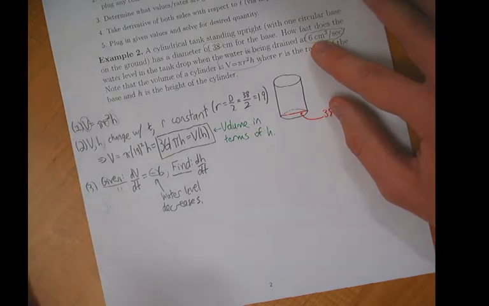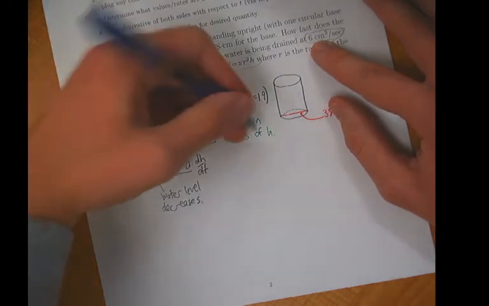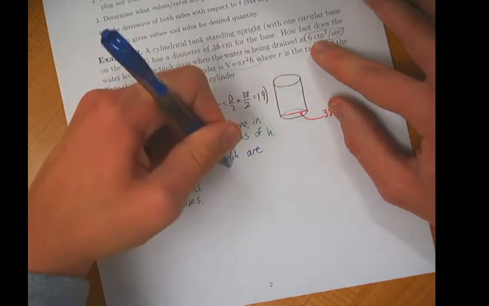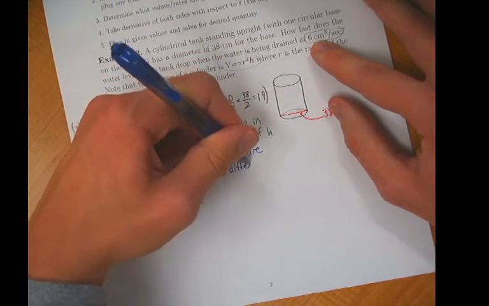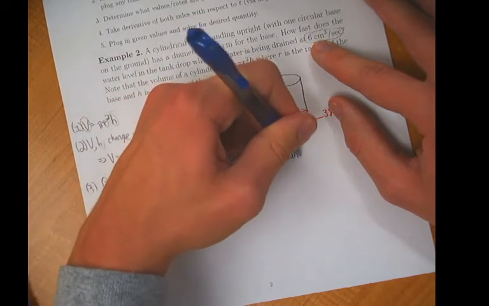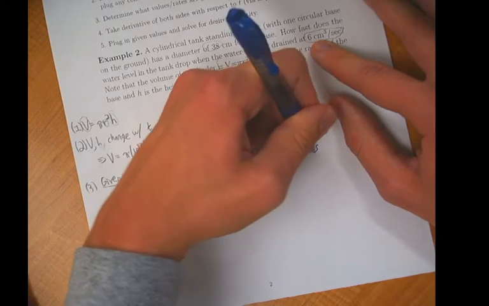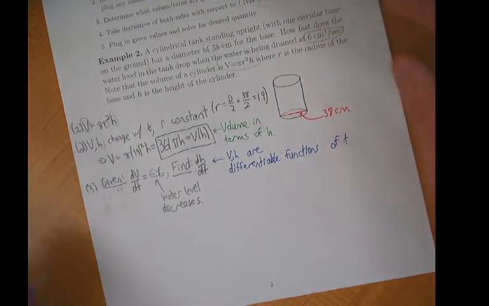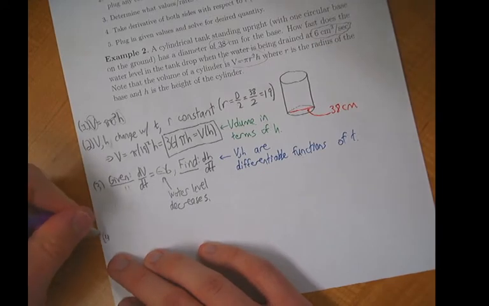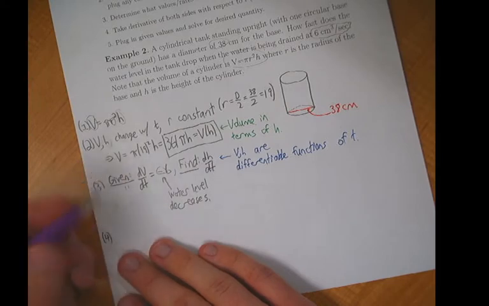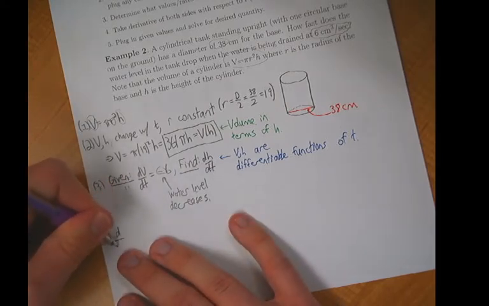Because of what we have established in step 3, now we can assume that V and H are differentiable functions of t. If that's the case, we have to take our formula here and differentiate both sides with respect to t.